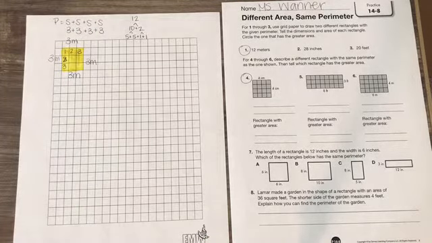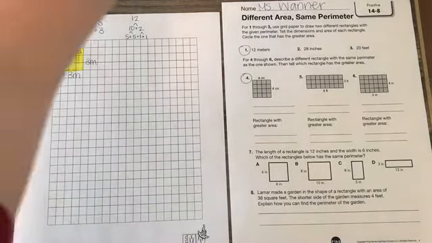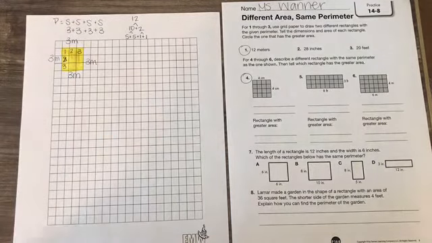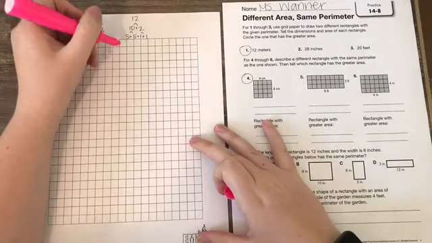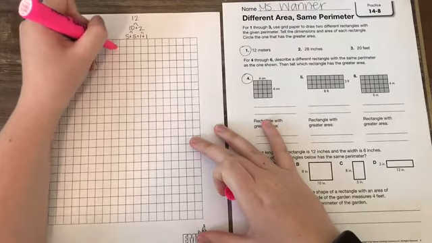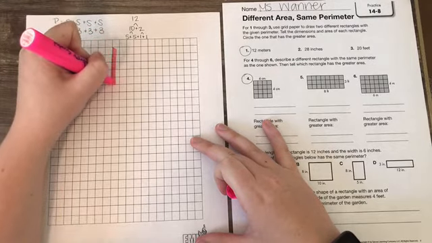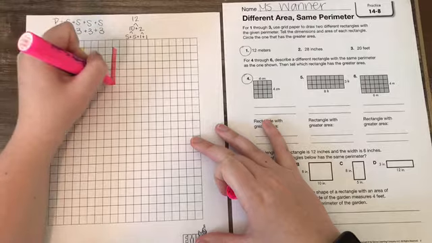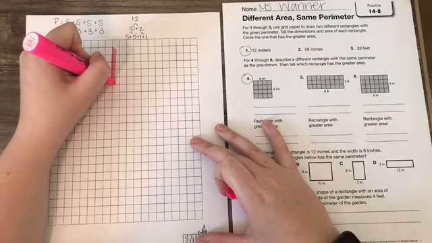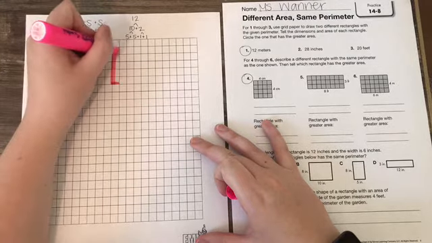So now I'm going to draw that here. And I'm actually going to use a different color. I'm going to use pink. So if I have a side of 5, we'll make that my length. We have 1, 2, 3, 4, 5, and we have a width of 1.